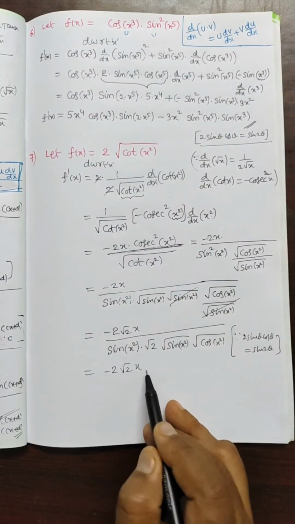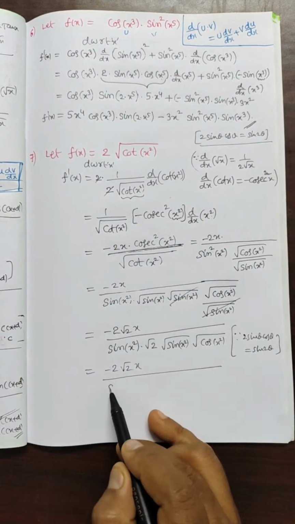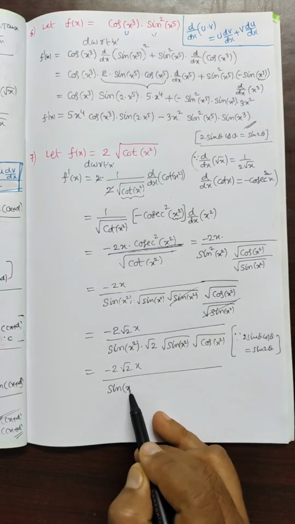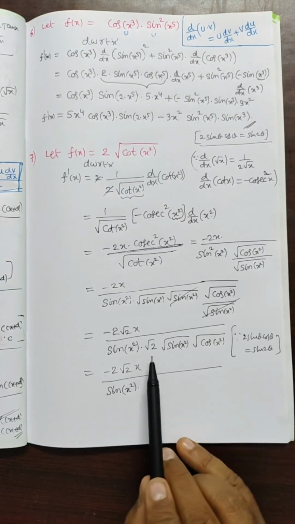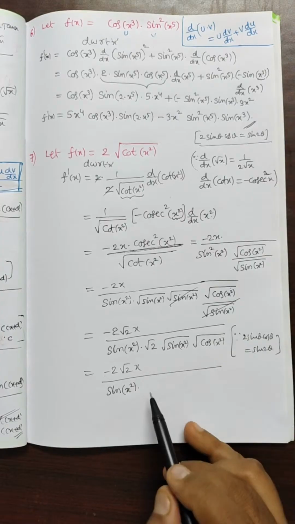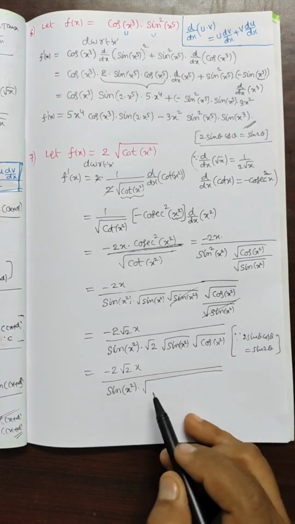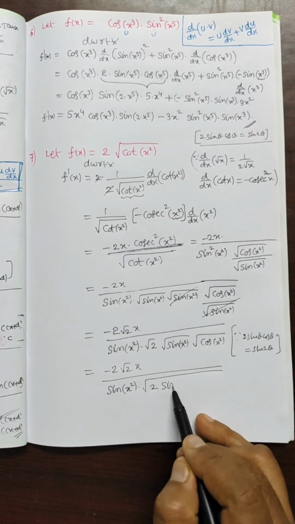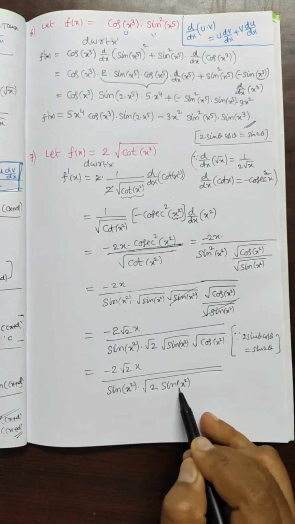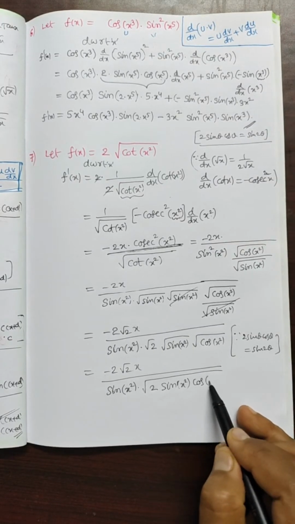So we'll write it all. 2 root 2x by sine x square into root 2 into root sine x square into root cos x square is root of 2 into sine x square into cos x square.